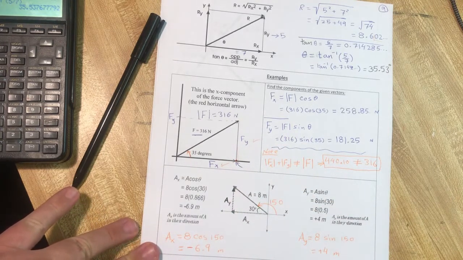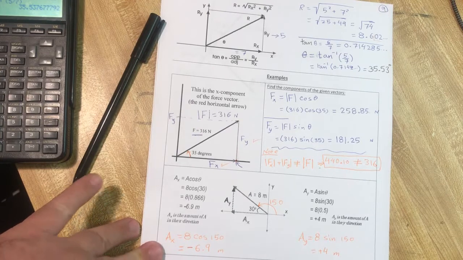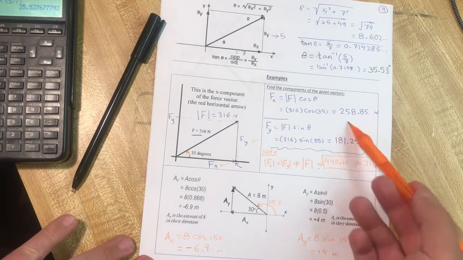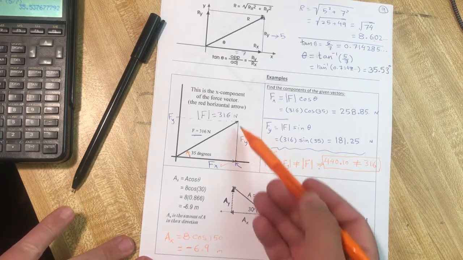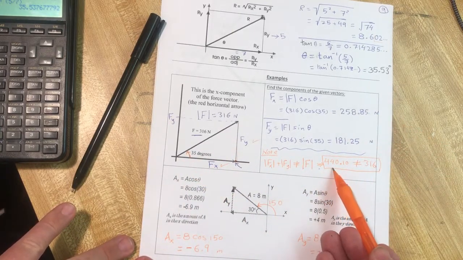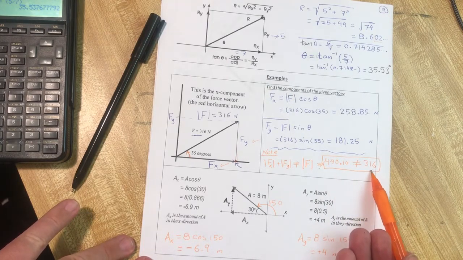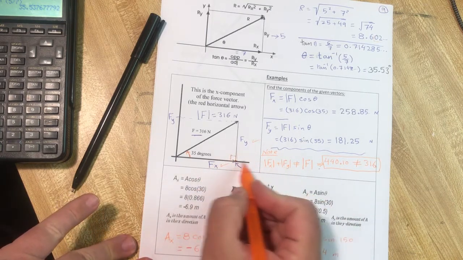I need you to note that in vectors, if you add two vectors together, the resultant value is not the same as with scalars. Note that Fx plus Fy is not equal to the magnitude of F. If you add them together, it will be 440.1. It is not equal to 316 because there is an angle between them. They are not in the same direction.